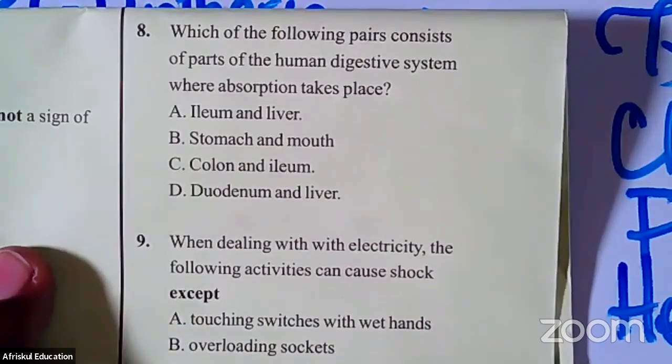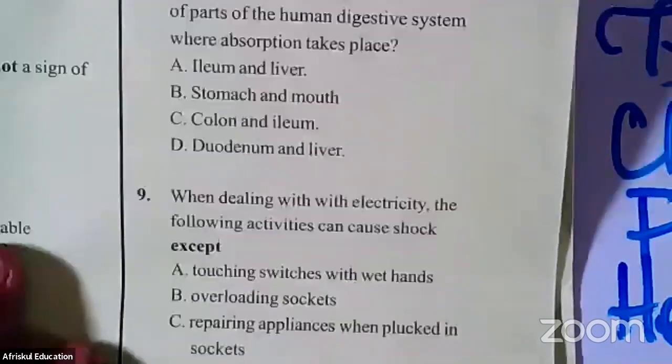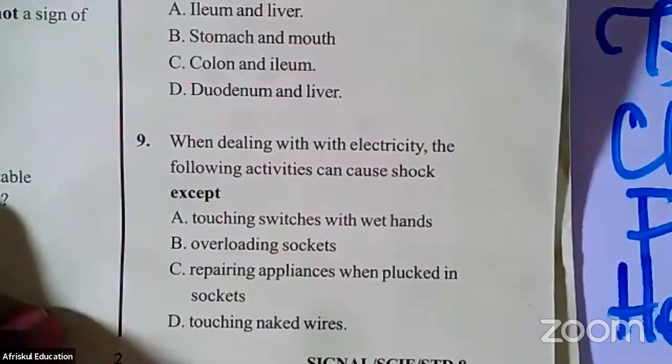We are dealing with question number 9. It's our last question. And it says, when dealing with electricity, the following activities can cause shock, except. To get a shock is to be electrocuted. Let's see. Touching switches with wet hands. Can it give you a shock? Overloading sockets. Can it give you a shock? Yes. Repairing appliances plugged in sockets. Can it give you a shock? Touching naked wires. So which is your answer?